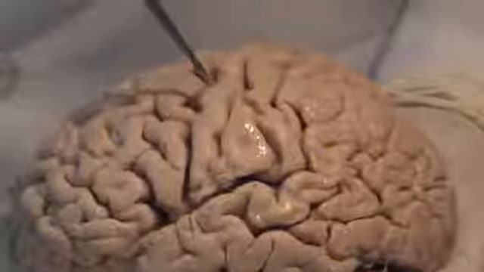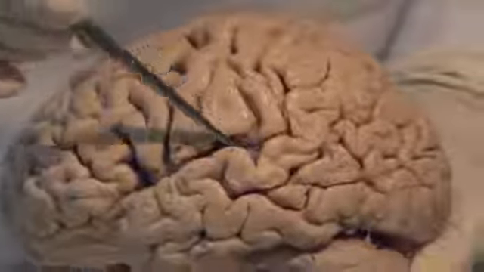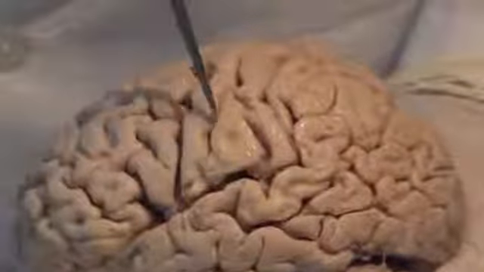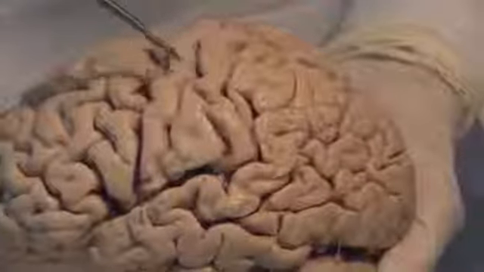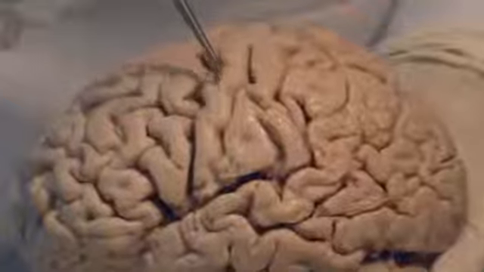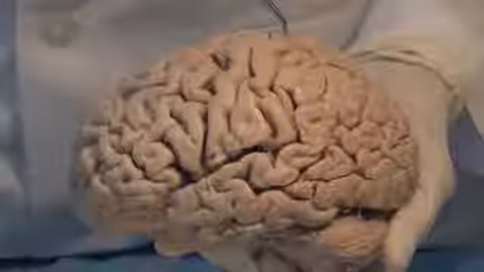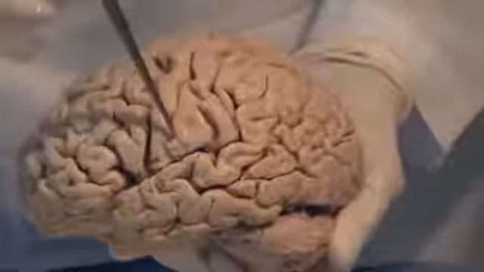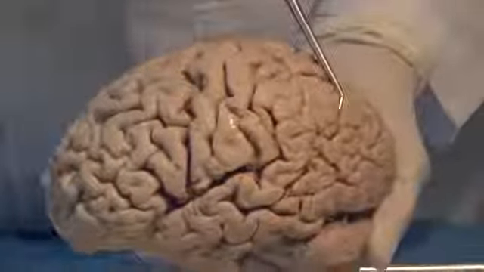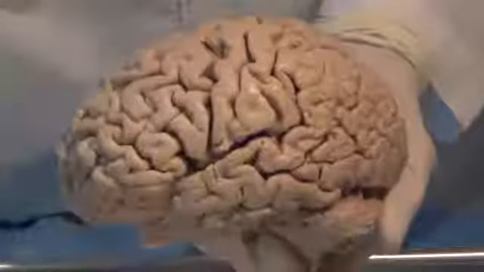The gyri have names, but we're not going to learn most of them. However, this major sulcus, the central sulcus, because it runs from the midline all the way down to the lateral fissure, separating it from the temporal lobe, this central sulcus separates frontal lobe in front of it from parietal lobe behind it. And very interestingly, the cortex involved in voluntary movement is in front of the central sulcus, and the cortex involved with primary somatic sensation from your body is the gyrus behind the central sulcus. So this is frontal lobe, this is parietal lobe, this is motor cortex in general, and this is sensory cortex in general. So we're just getting our bearings.